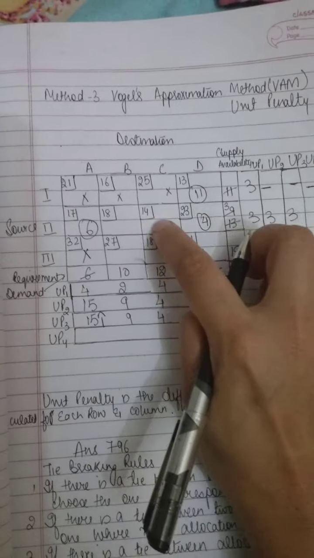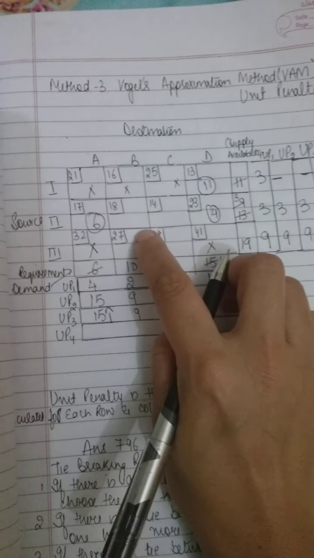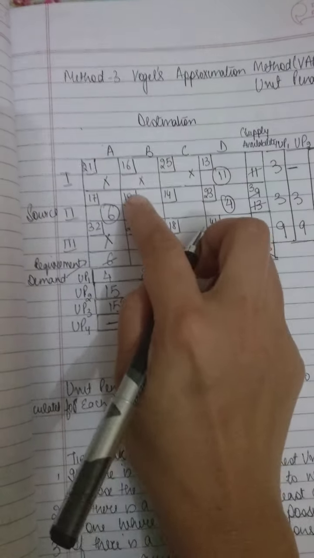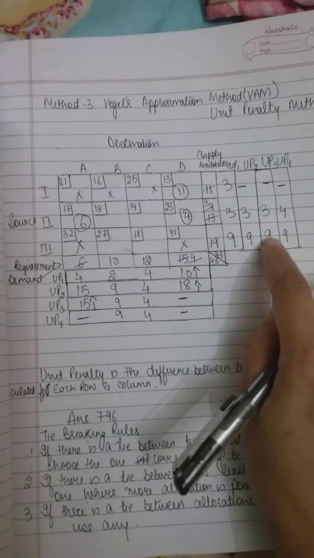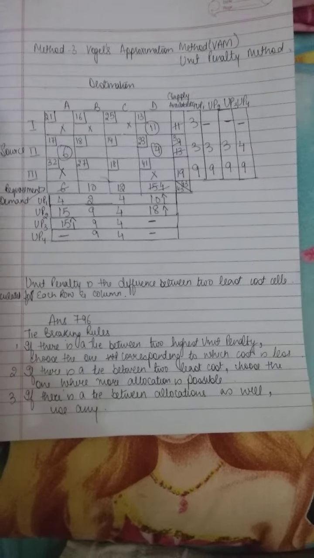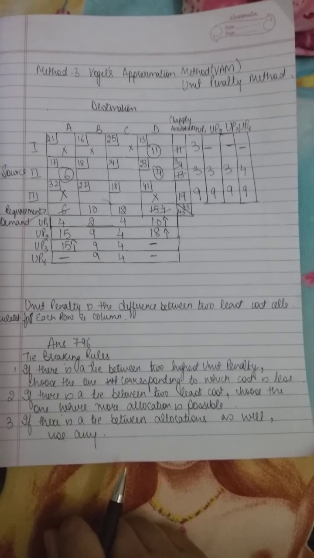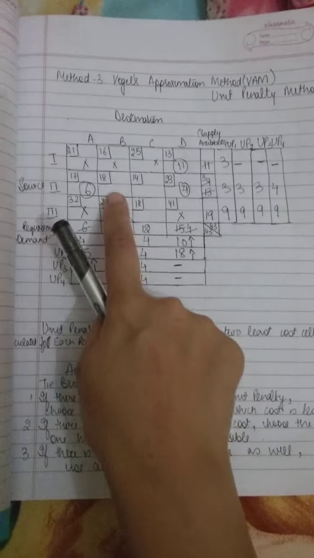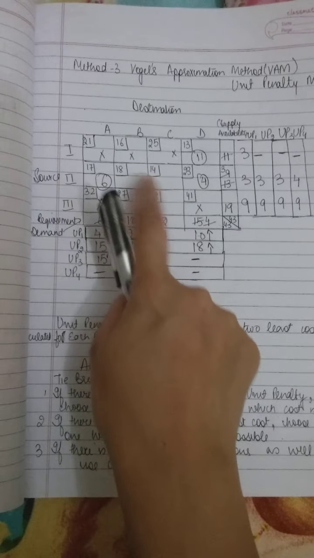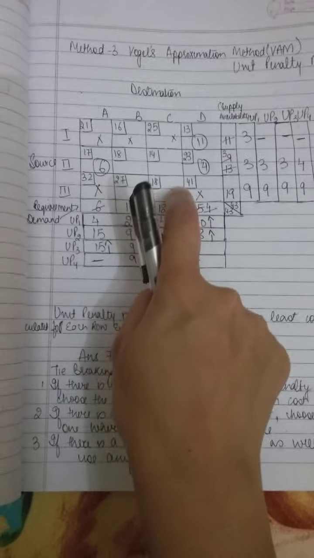So the next step for these remaining cells, unit penalty 4. Hyphen. 18 and 14, difference is 4. 27 and 18, the difference is 9. This is over. Difference is 9. Difference is 4. Now you can see that there is a tie between the highest unit penalties, 9 and 9. So these are the tie-breaking rules. Please note them. If there is a tie between the two highest unit penalties, you need to choose the one corresponding to which the cost is less. In this 9 the cost is 18, the lesser, and here also 18. So we cannot break the tie.